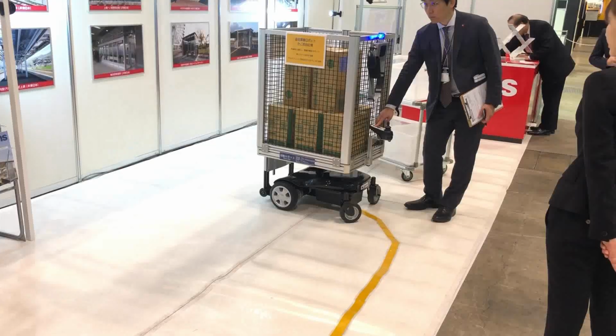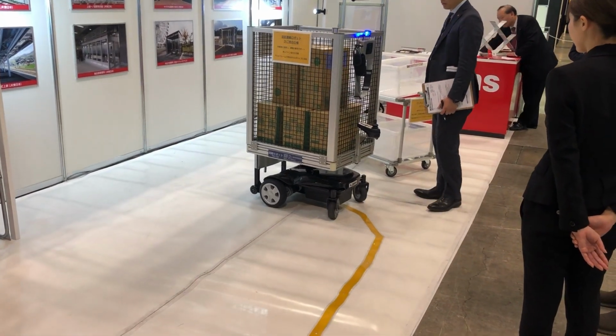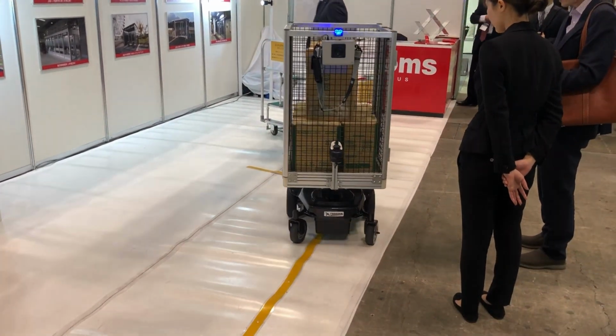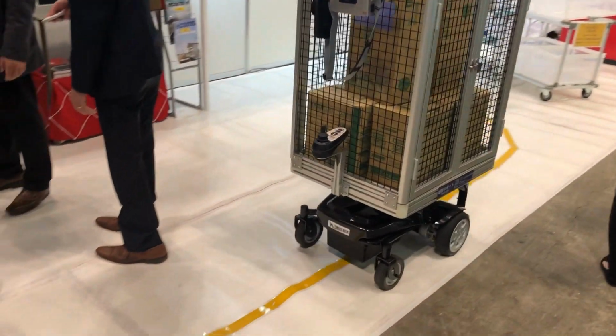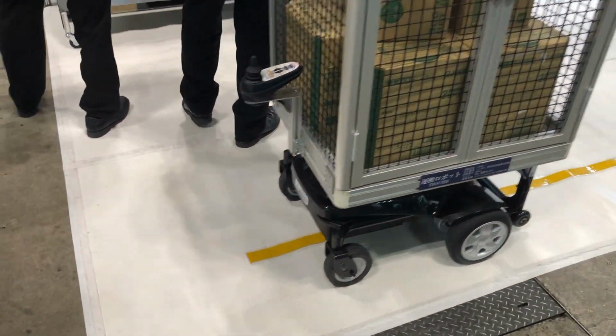If you have a large amount of goods or materials, how are we going to move it from one place to another? Transportation of goods and materials is one of the biggest problems for factories and warehouses, and sometimes it consumes a lot of labor force. So how can we make this kind of transportation of goods and materials very effective and very easy?